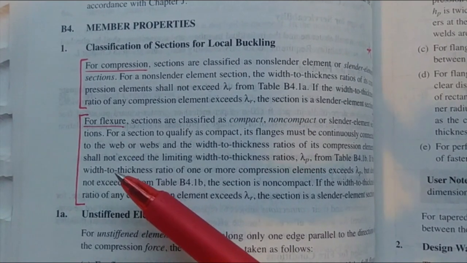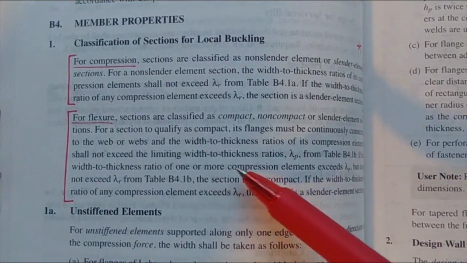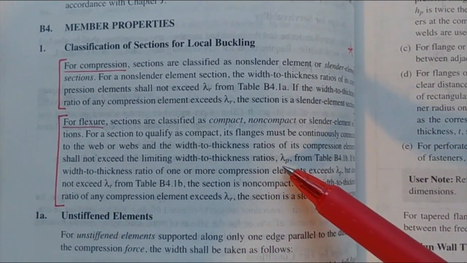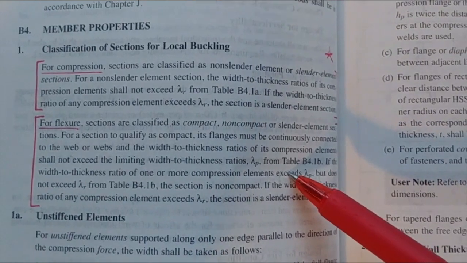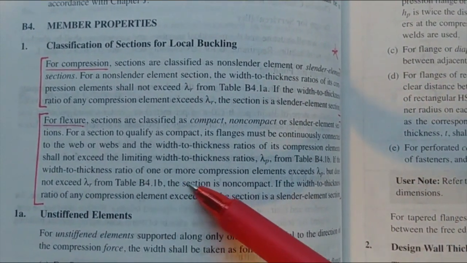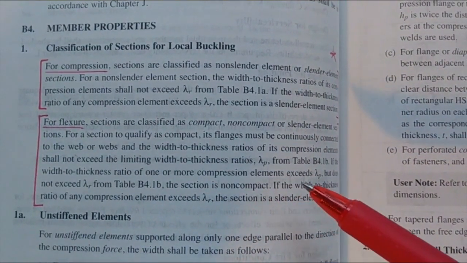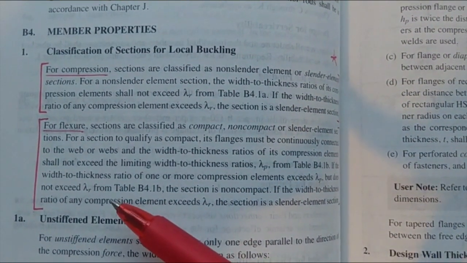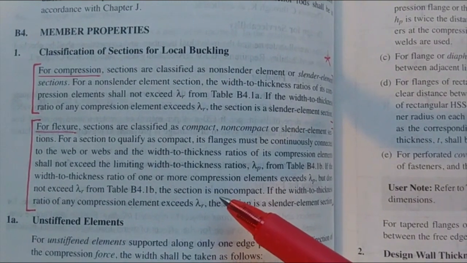Compression elements shall not exceed the limiting width to thickness ratio, lambda P from table B4.1. If the width to thickness ratio of one or more compression elements exceeds lambda P, but does not exceed lambda R from table B4.1b, this section is non-compact.